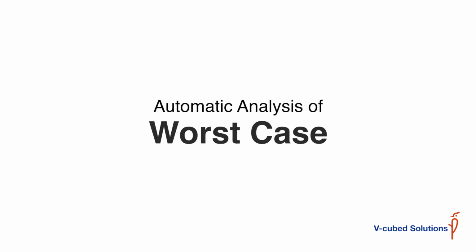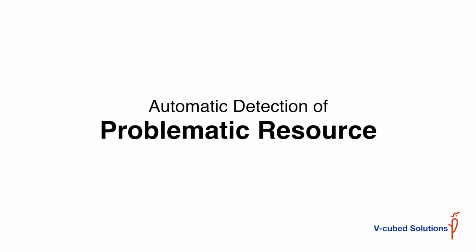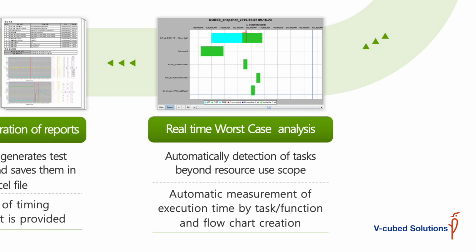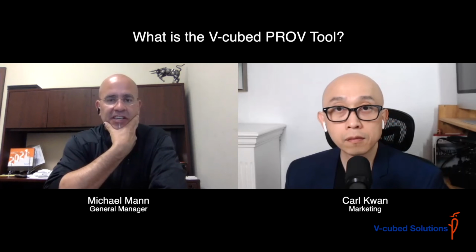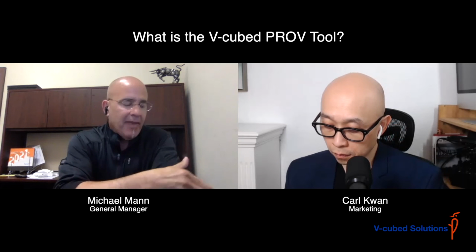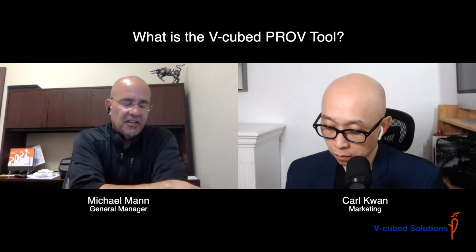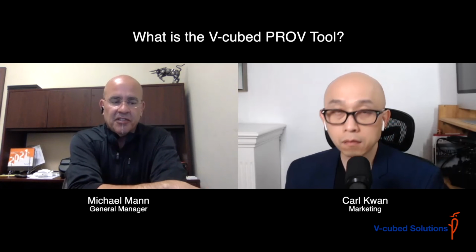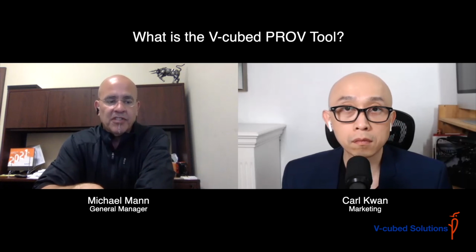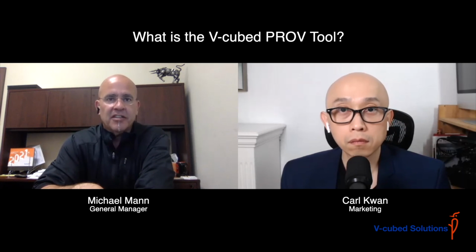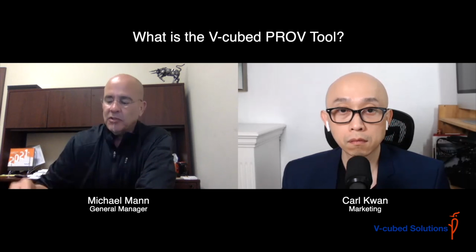It gives you an automatic analysis of the worst case. It provides automatic detection of problematic resources and analyzes in a graph and shows you the worst case. With the graph, it gives you the ability to show everything from a management perspective to people who don't understand the coding and development, and you can actually show management how and where the worst case is and where you've done your homework as an engineer to move forward with this.